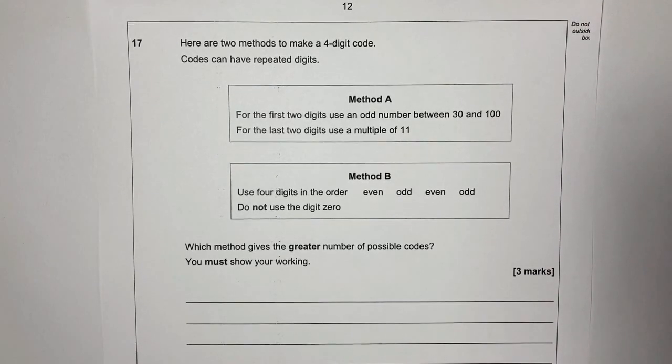So here are two methods to make a 4-digit code. Codes can have repeated digits. Method A is for the first 2 digits, use an odd number between 30 and 100. So the first thing is we're going to have to figure out how many odd numbers there are between 30 and 100. We'll do that in a minute. And then for the last 2 digits, use a multiple of 11.